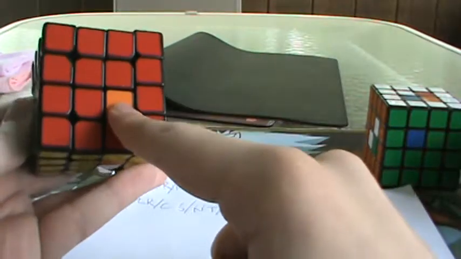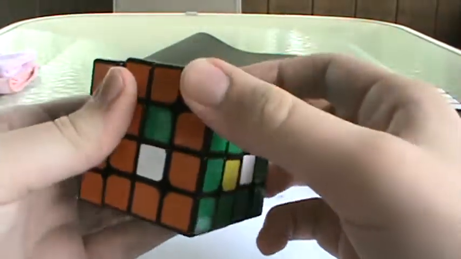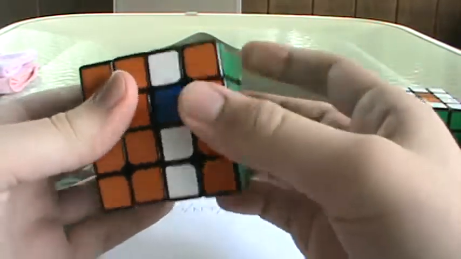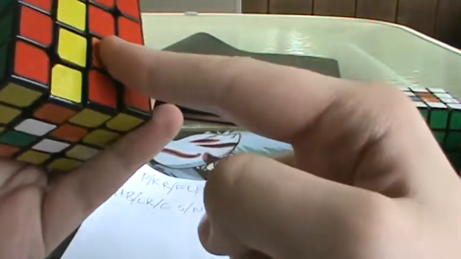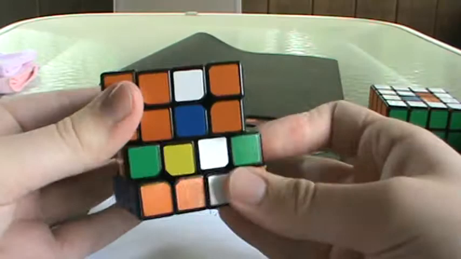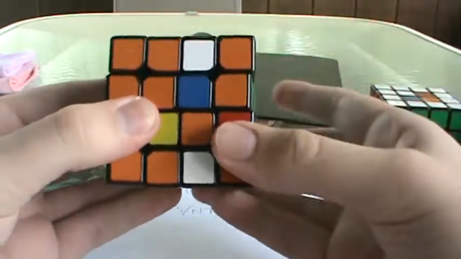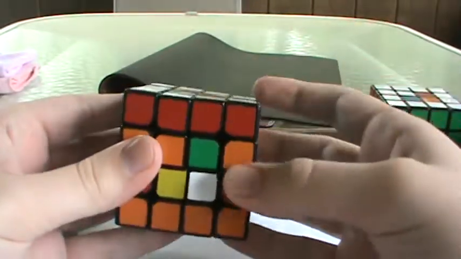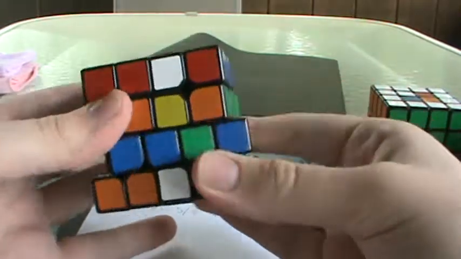So essentially, we've solved two pieces already. Next, we have K. K is down here. It's a lower right center. So we're going to want to do an F prime, and then move that center all the way around to here, so that it comes up with a slice. E2 interchange, undo setup moves.